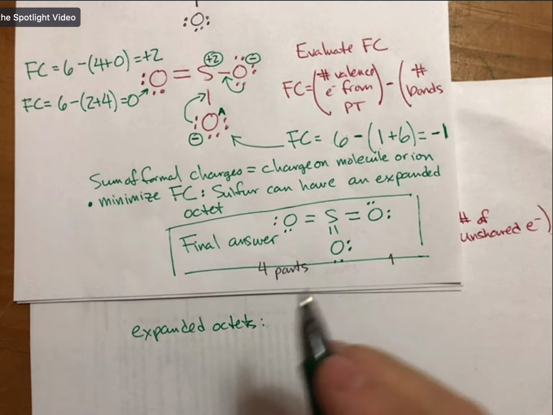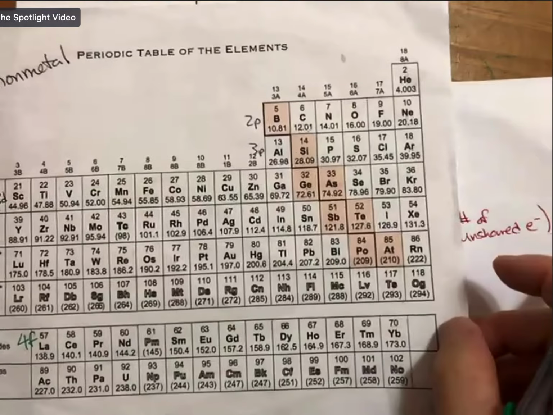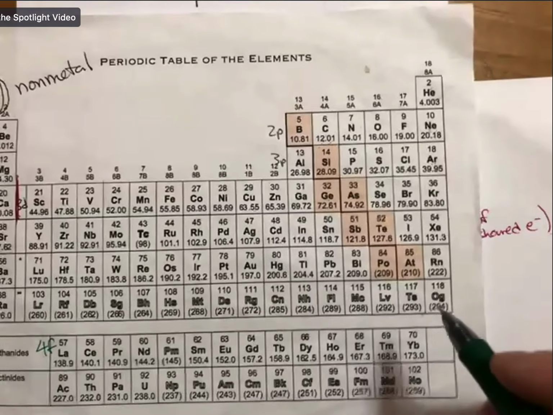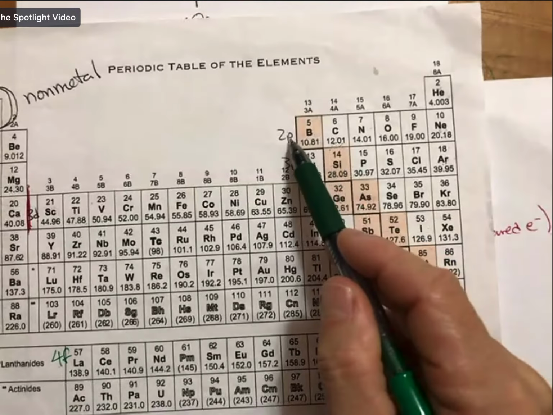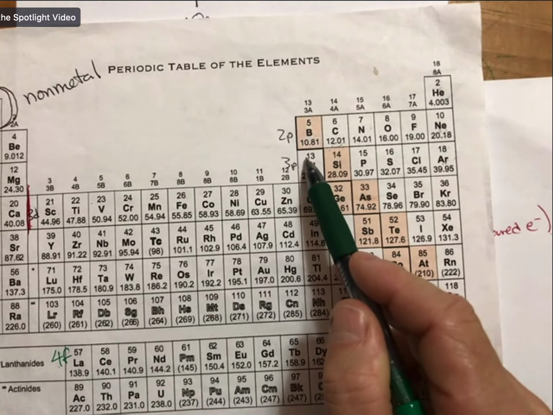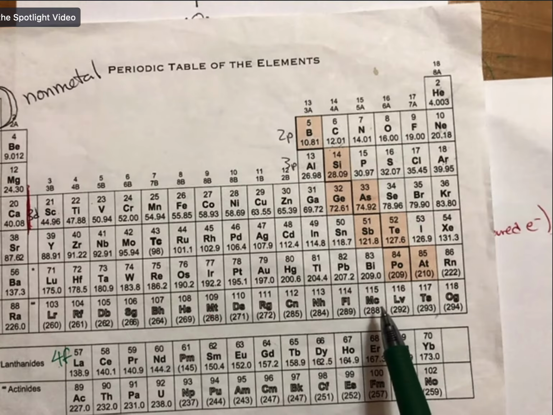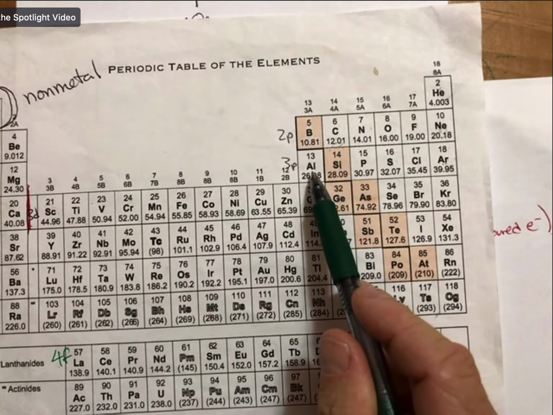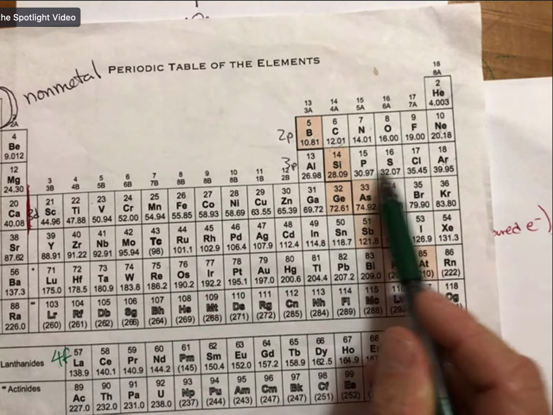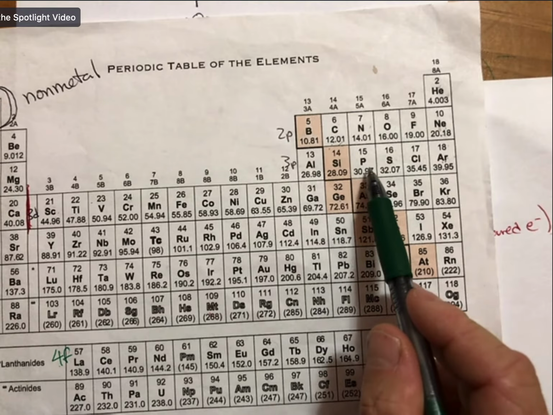Expanded octets. If you look at your periodic table, there are some atoms that can form expanded octets and some atoms that cannot. The atoms that cannot are in this 2p region of the periodic table. But once you get to the 3p region and anything below it, you can form an expanded octet. Sulfur is in that area. Chlorine and phosphorus are three of the atoms that we will see the most forming expanded octets.